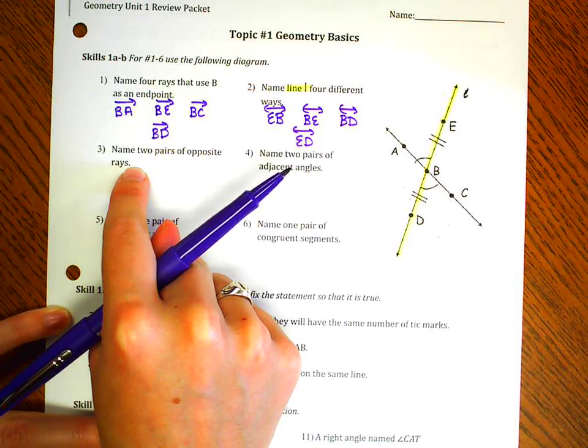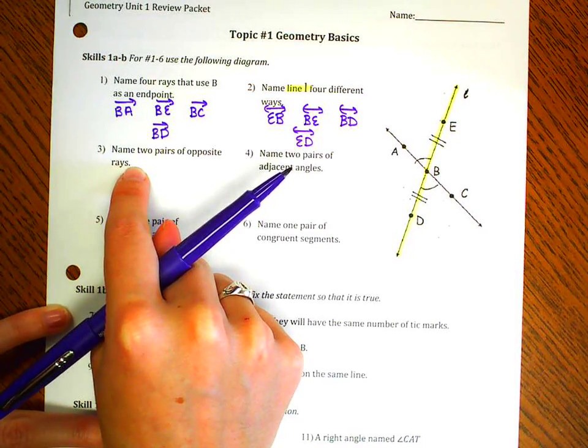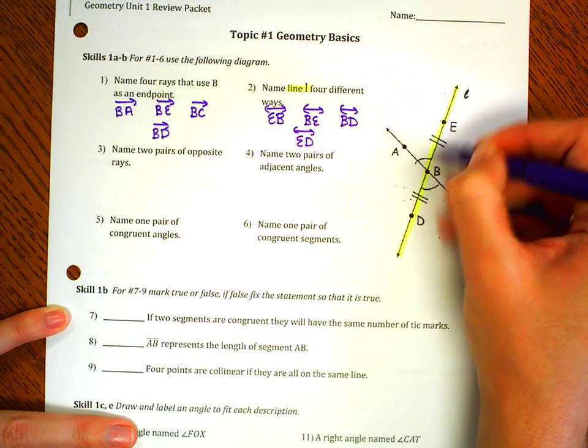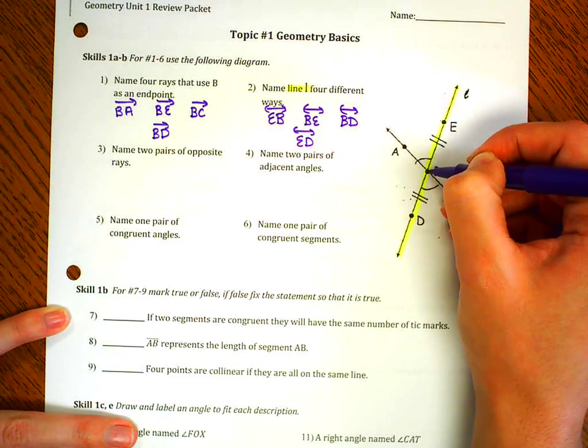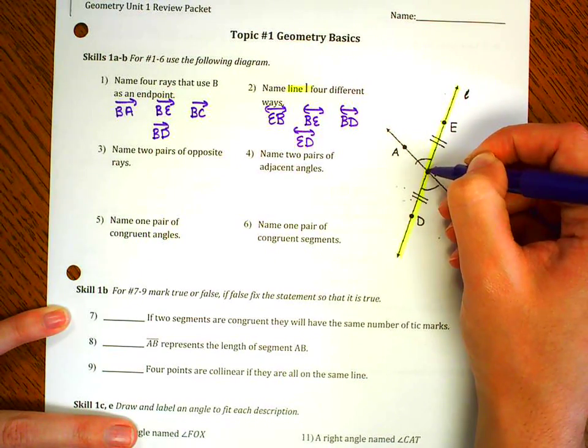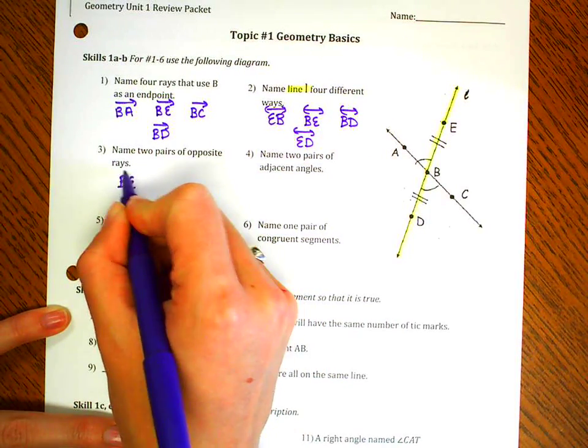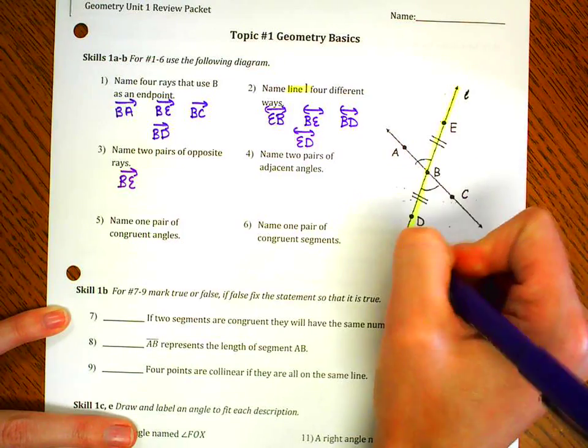Number 3 says 2 pair of opposite rays. And remember, opposite rays, when they're together, they just look like a line. So if we use line L like we did before, ray BE and ray BD together form a line, the 2 pieces of a line. And so our opposite rays are BE. Remember, we always start with the endpoint and then BD.